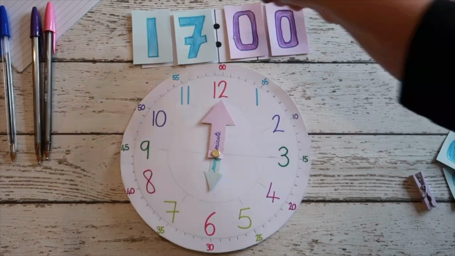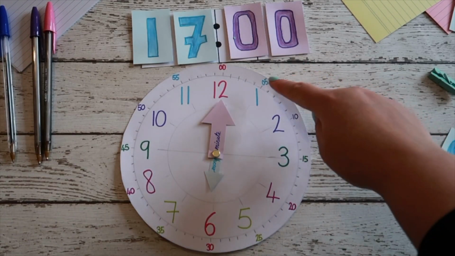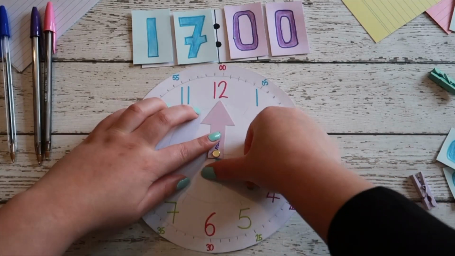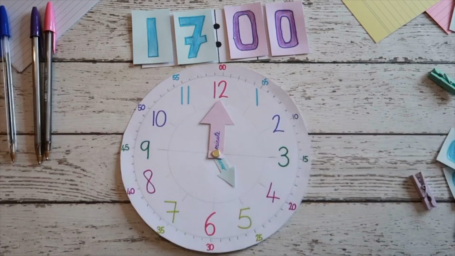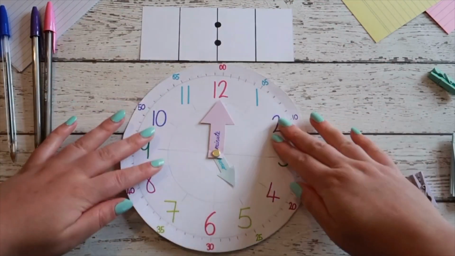Okay, how about 1700? See if you can figure this one out. What time would 1700 be? Of course, it would be 5 o'clock. 12 add 5 is equal to 17. So 1700 would be 5 p.m. Okay, let's have a look at a different time now.